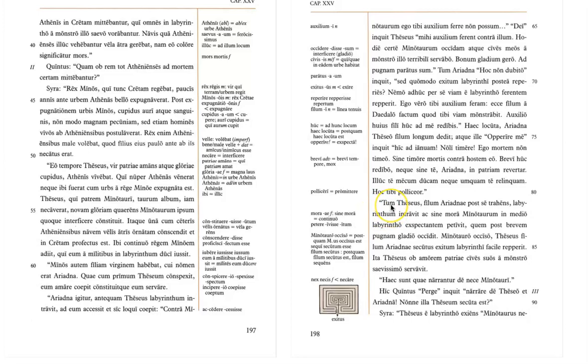All right, so here we go. So tum is just an adverb, means then. So then Theseus. Filum is the thread. This is the thread of Ariadne. That's where we get the word filament in English. So the thread of Ariadne after himself literally was dragging.